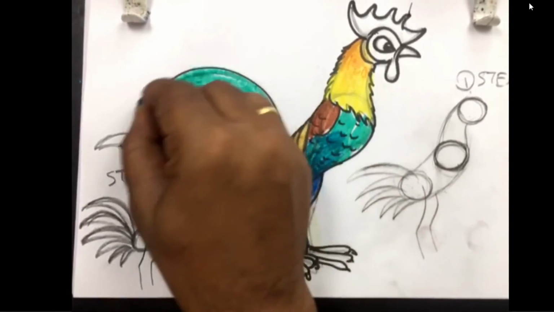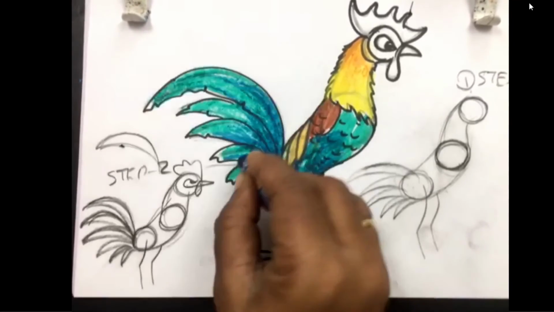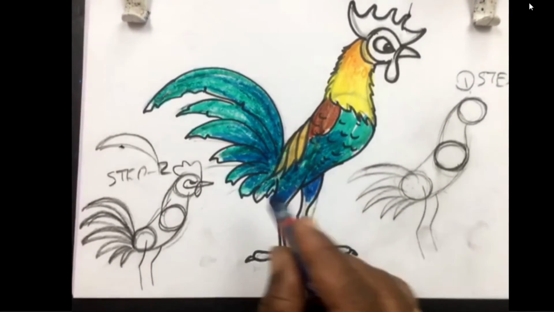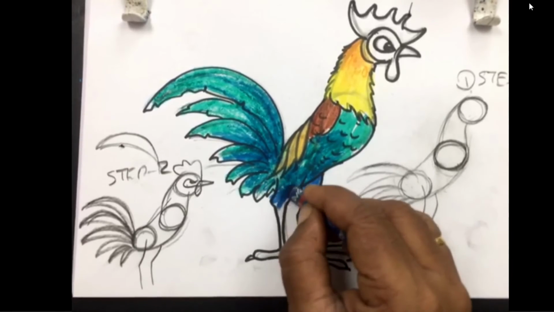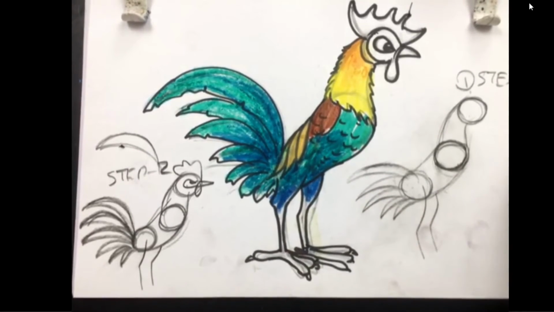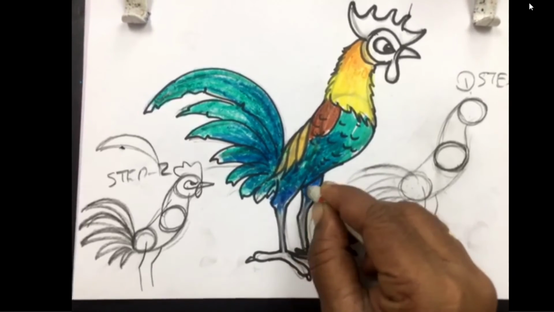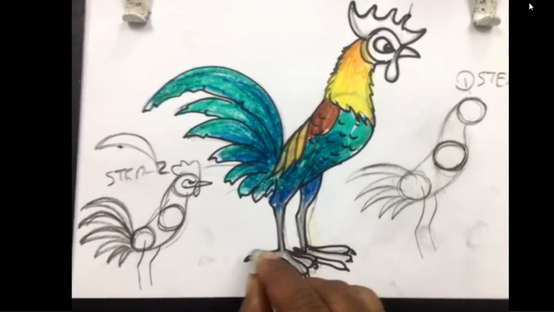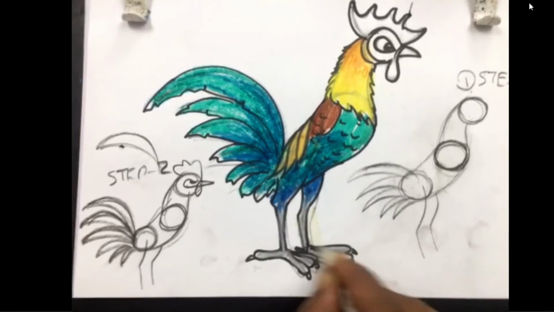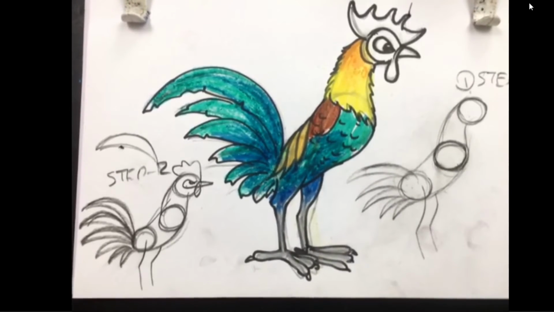So do this. Okay, I put Prussian blue, and the leg is a gray color. You don't have gray color, beta, so don't worry.